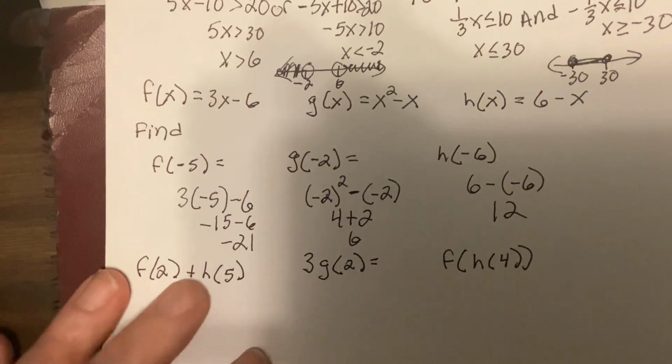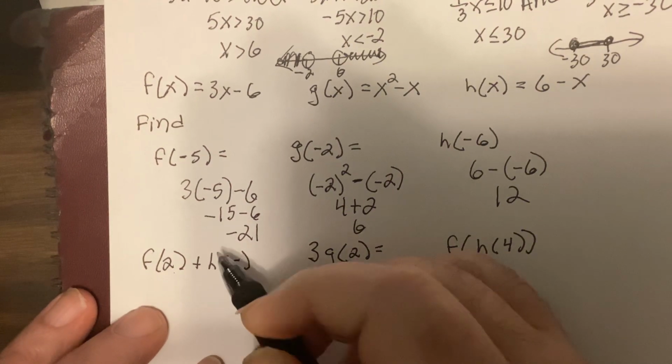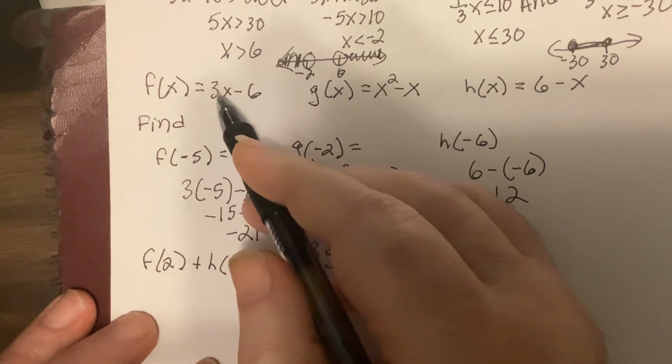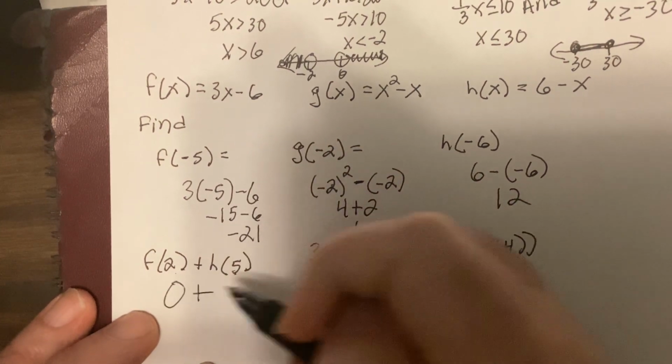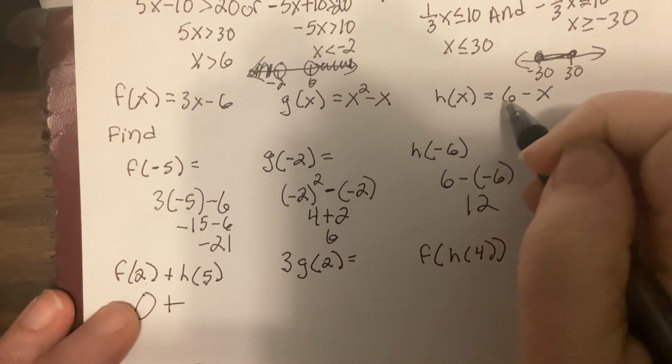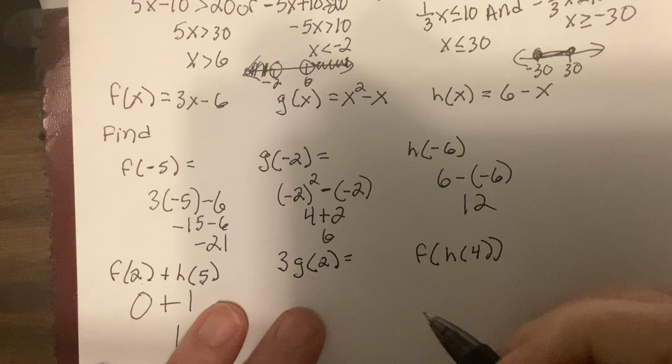Well, that was easy. Here I have f of 2 plus h of 5. F of 2 would be 3 times 2 is 6, minus 6 is 0. Plus h of 5, 6 minus 5 is 1. So the answer is 1.